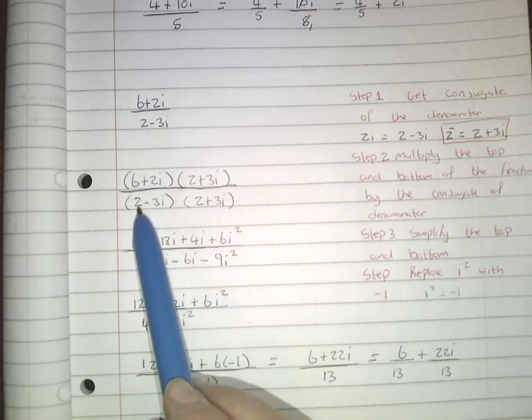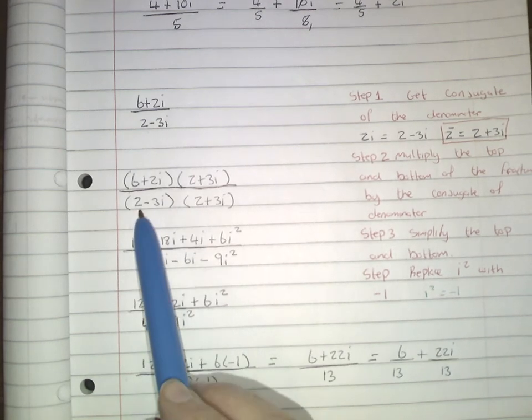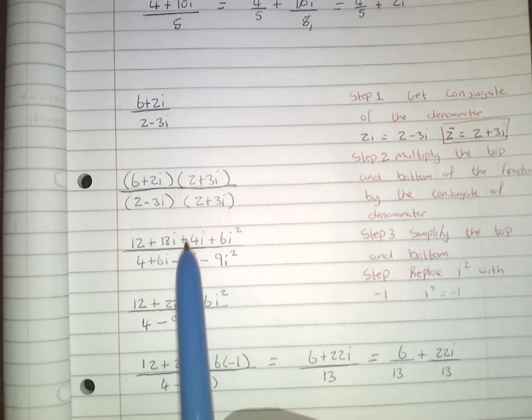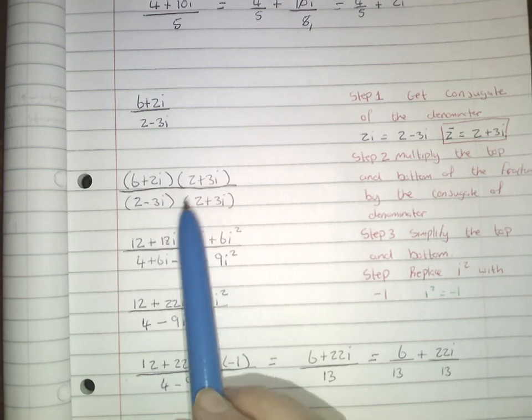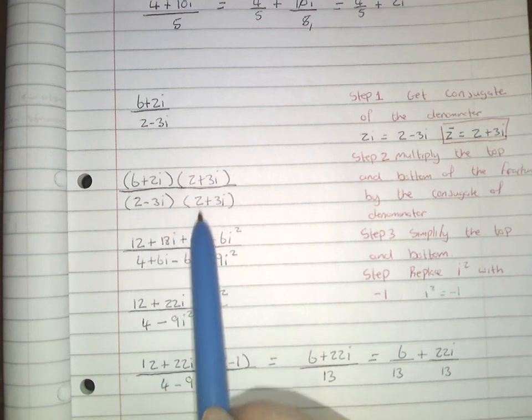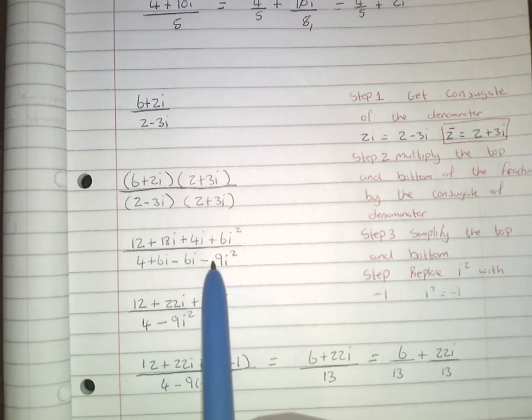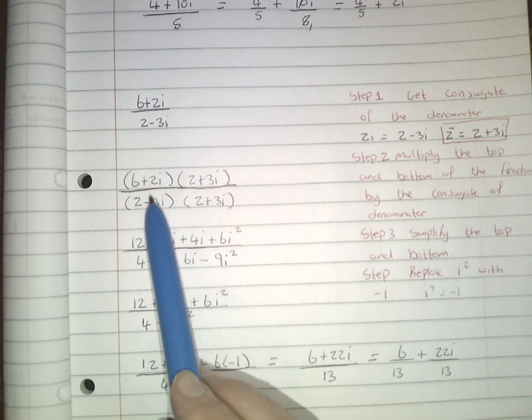And then we do the same with the bottom. 2 multiplied by 2 gives me 4, and then 2 multiplied by plus 3i gives me plus 6i. Then we have minus 3i multiplied by 2 gives me minus 6i, and minus 3i multiplied by plus 3i gives me minus 9i squared. Okay, so that's it. We've multiplied the top and the bottom by the conjugate of the denominator.